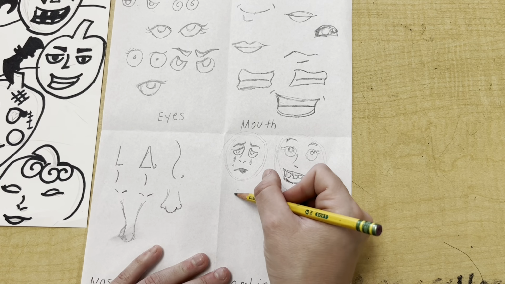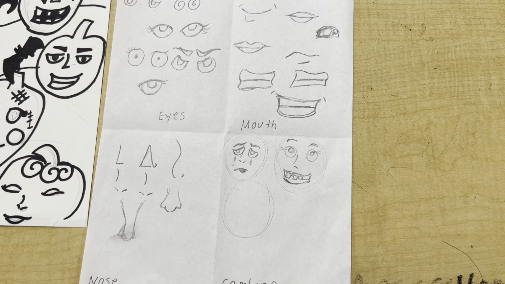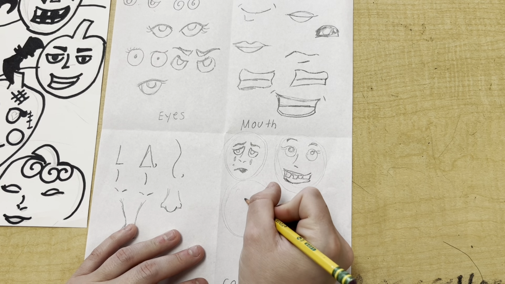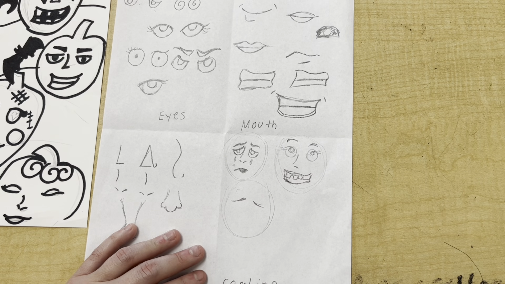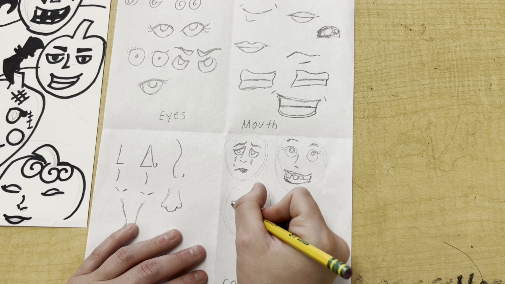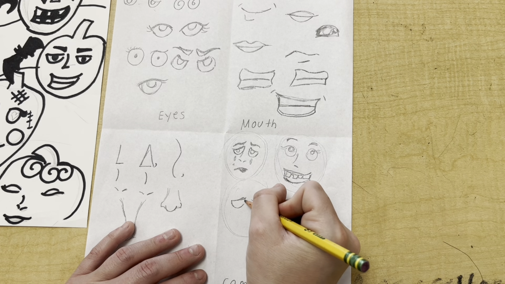Next, let's do anger. Circle again. We're going to do a curved line here, and then a curved line facing the opposite direction. It looks kind of like sadness, but it's not.